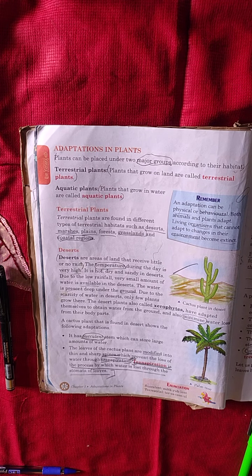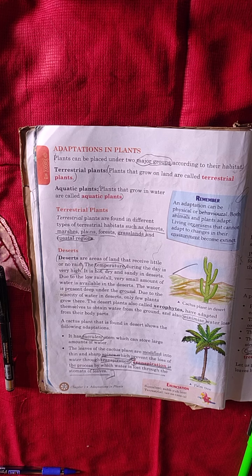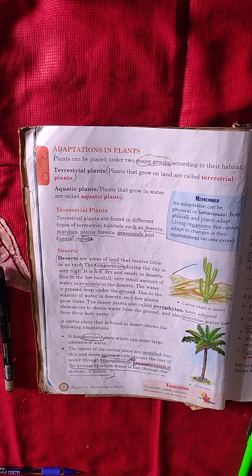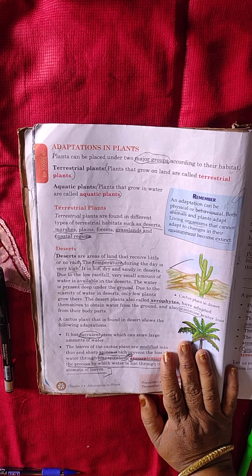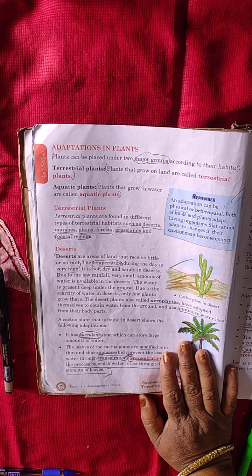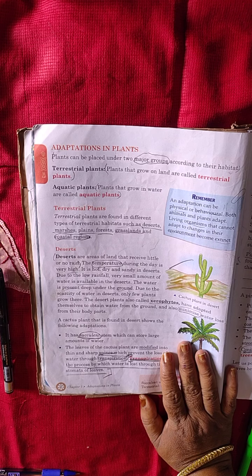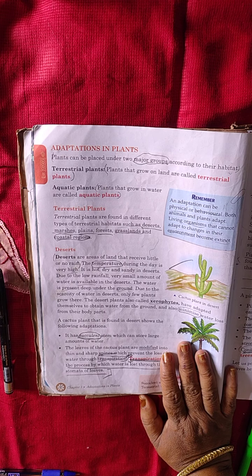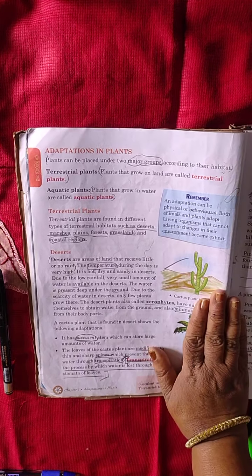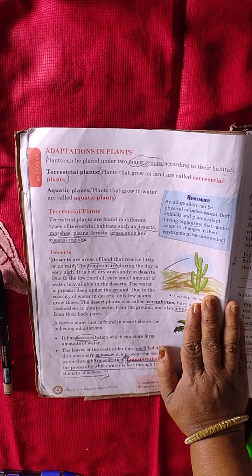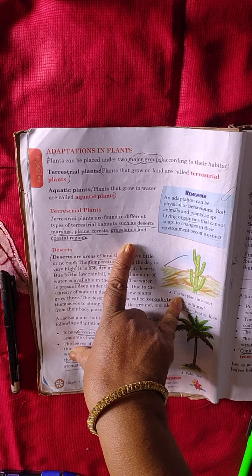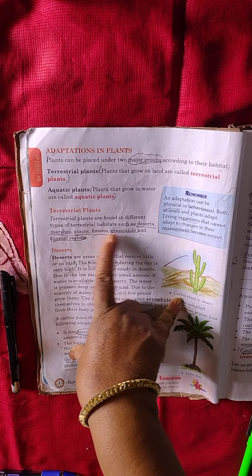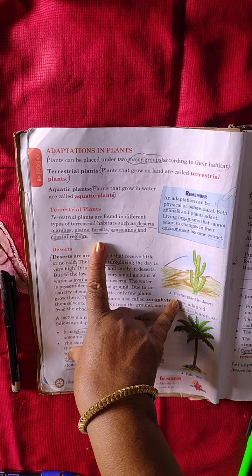Let us start with our science class. Students, I hope you remember that the plants adapt themselves to the different types of terrestrial surroundings called habitats. We started with desert habitat, but do you remember the terrestrial habitats? Yes, they are the deserts, marshes, plainlands, grasslands, etc.